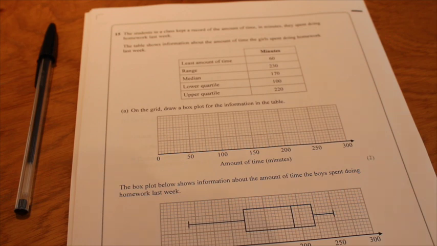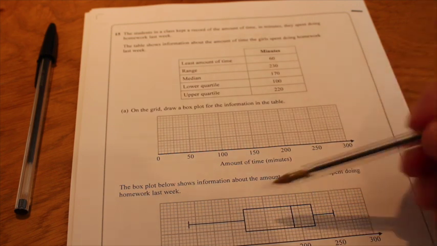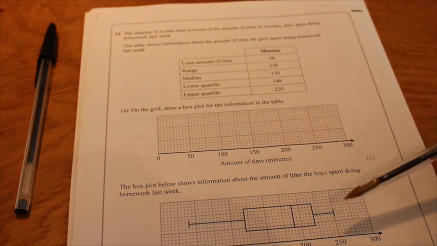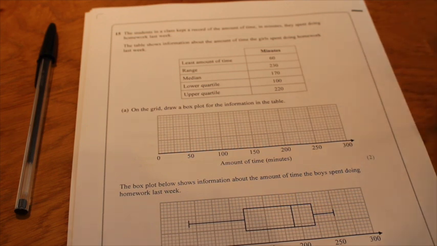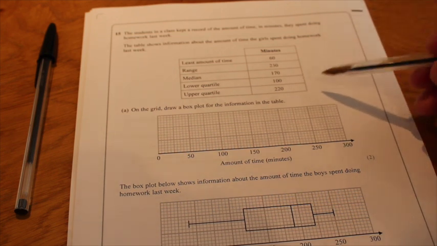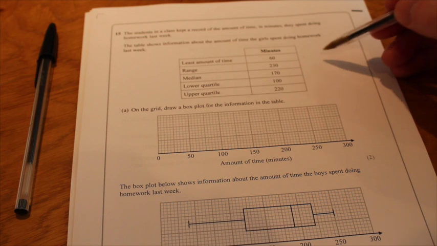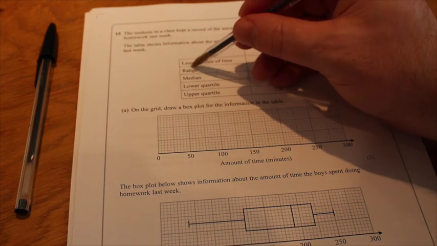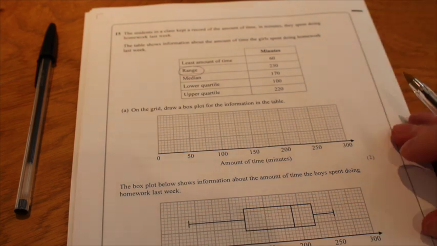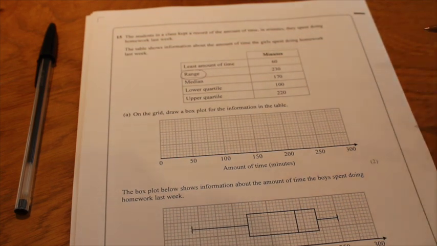This is one of these which looks horrible, but it's actually quite easy. It's related to cumulative frequency. It's a box and whisker plot. They've even given you down here a nice version of what it should look like. And up here, they've given you basically what you need to plot. In a slightly different way, they often give you the lowest, the highest, the upper quartile, lower quartile, and the median. But here, they've thrown a bit of a curveball, if you like, and given you the range.